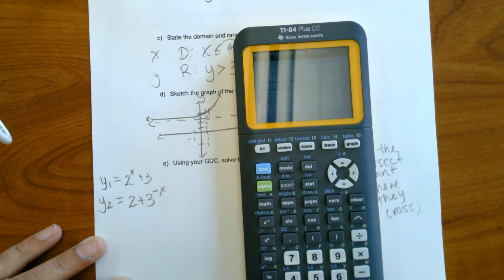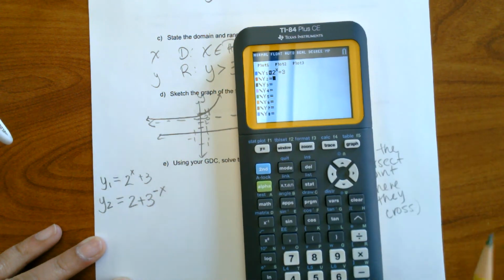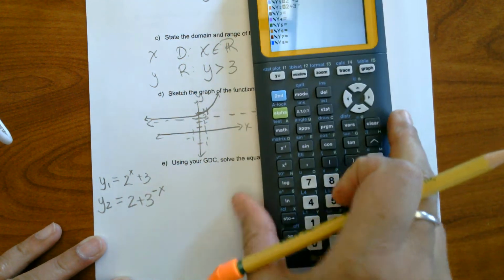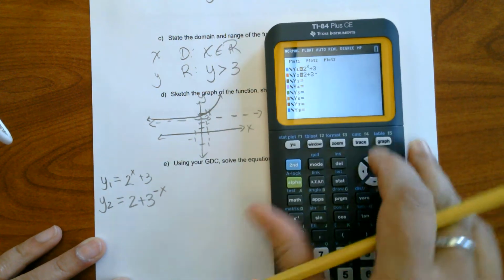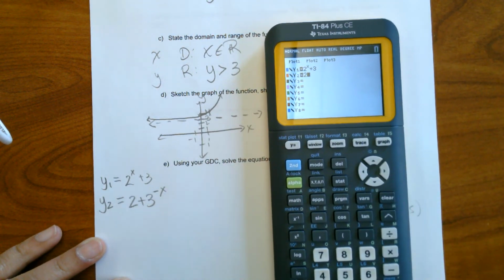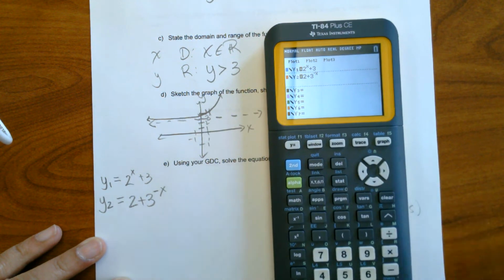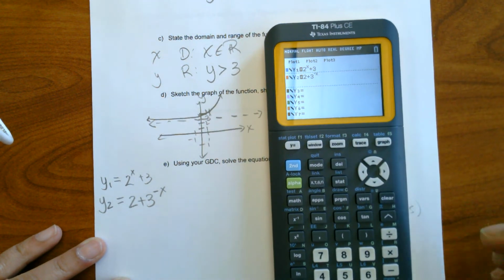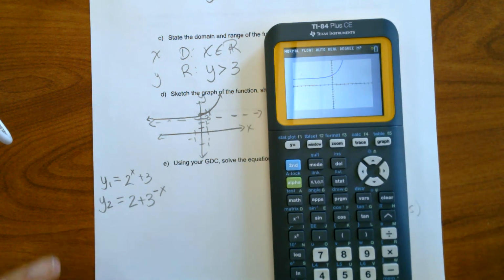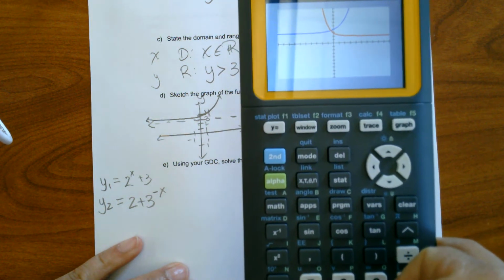So let's put that in our calculator. On y equals, we already have 2^x plus 3. Now let's do 2 plus 3. Be careful because you're going to use this negative button down here for that exponent. Negative, 2 plus 3 raised to the negative x. So make sure that it's in the exponent spot. Don't make my mistake. Now let's press graph and see what this looks like. We should get a red curve in there. There we go. So we have a blue curve and a red curve.